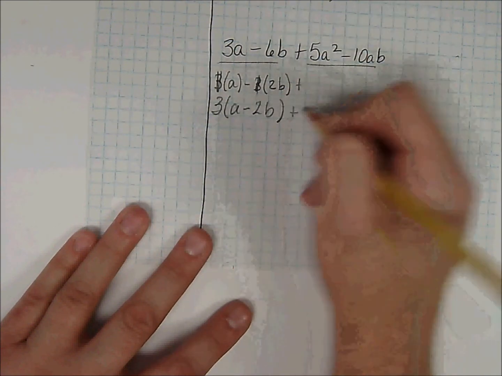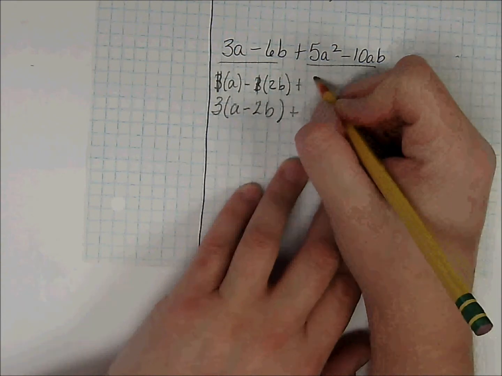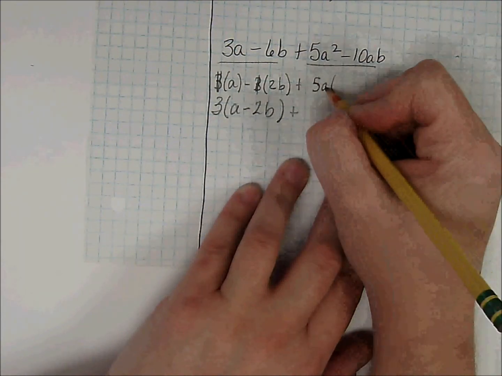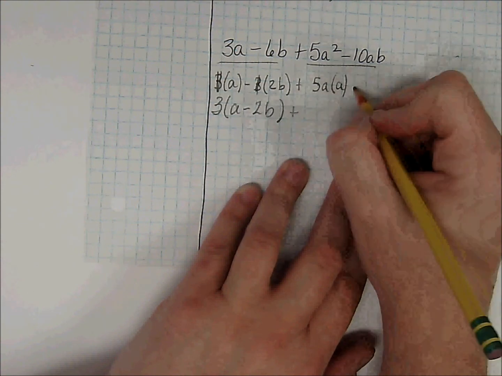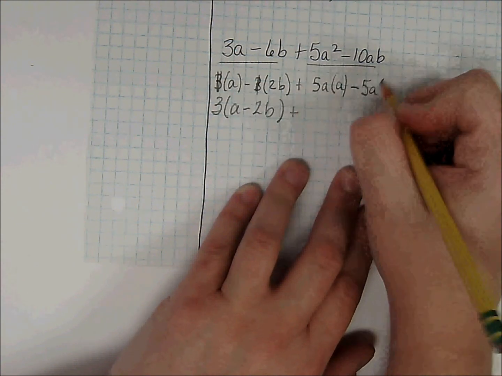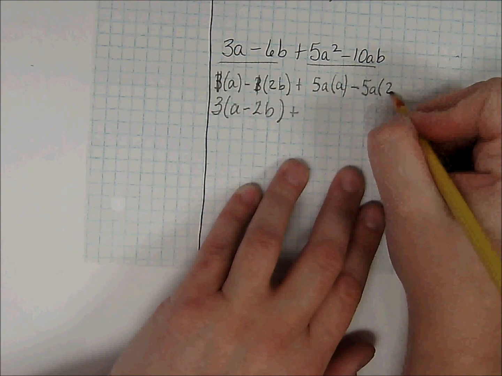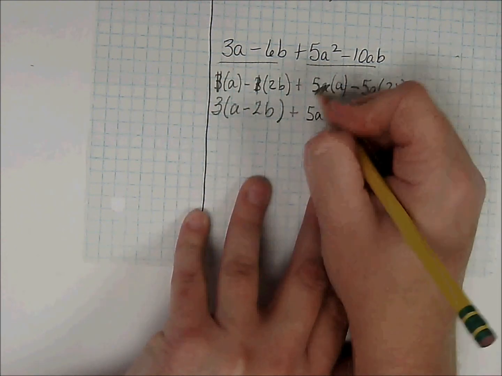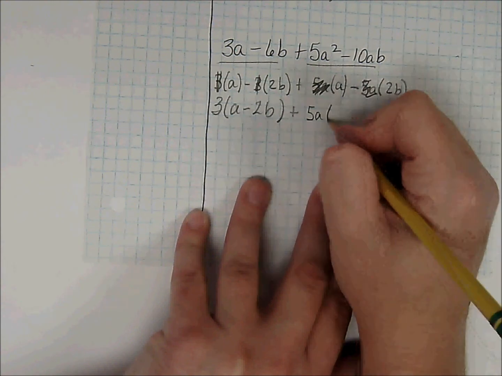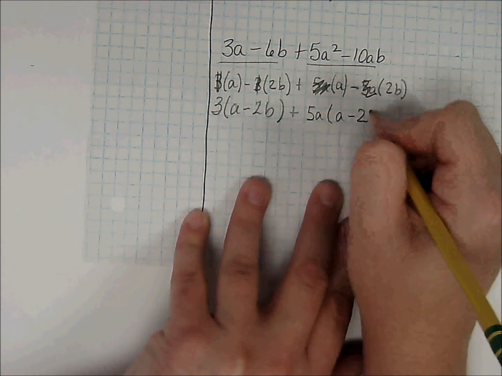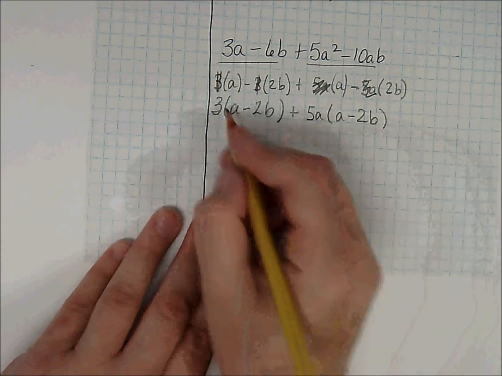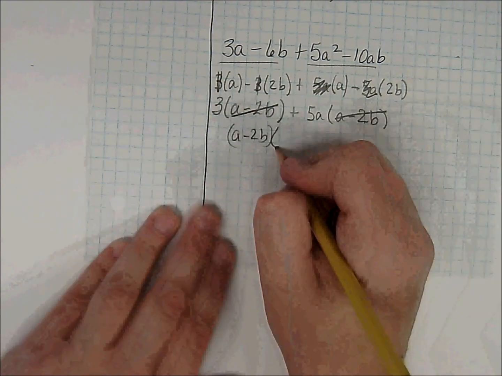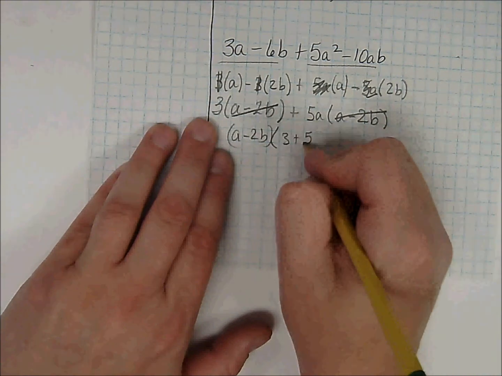Bring my plus down. Looks like I can take a 5 and an A out. So 5 times 1, A and A, because we need 2 A's, minus 5A times 2 to give me the 10B. So if I set that 5A aside, I now have A minus 2B. And that's what I wanted. A minus 2B, cross those out, and I'm left with 3 plus 5A.